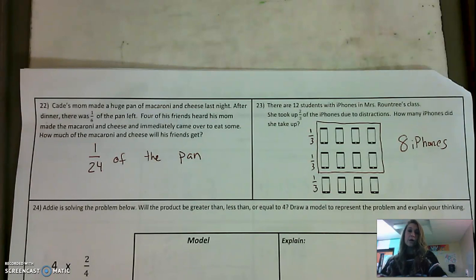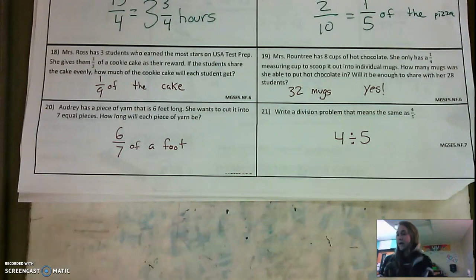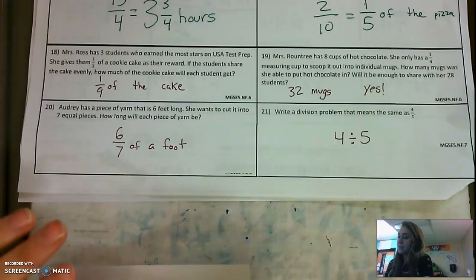So now we're going to go over each problem so I can show you how to get the right answer and you can check to see if you used the same method as me. Let's go. Alright, so problem 18 says, Miss Ross has 3 students who earned the most stars on USA Test Prep. She gives them 1/3 of a cookie cake as their reward. If the students share the cake evenly, how much of the cookie cake will each student get?